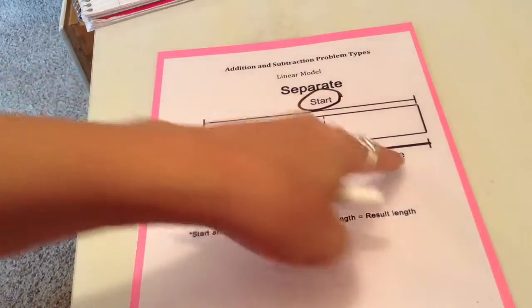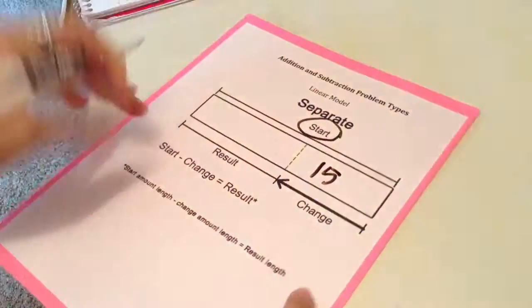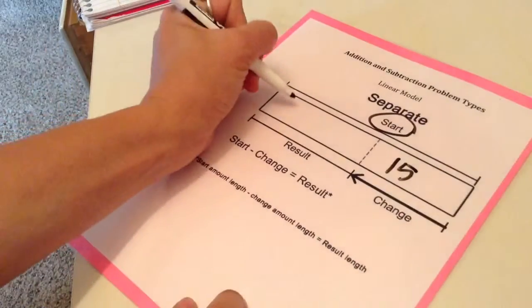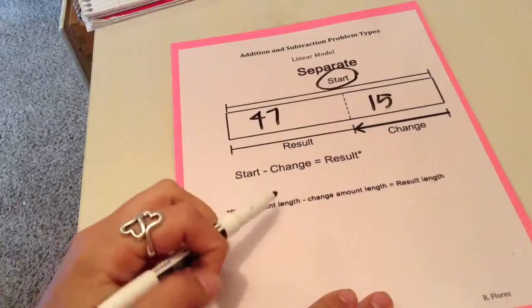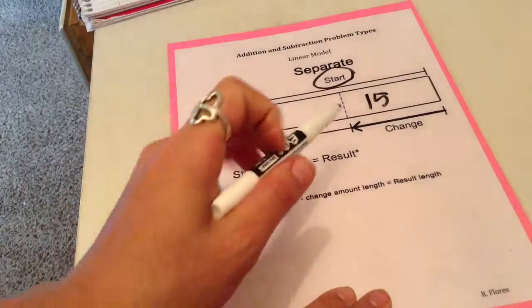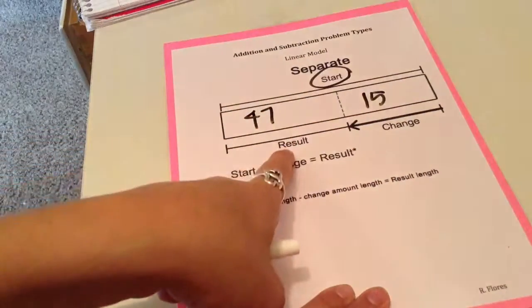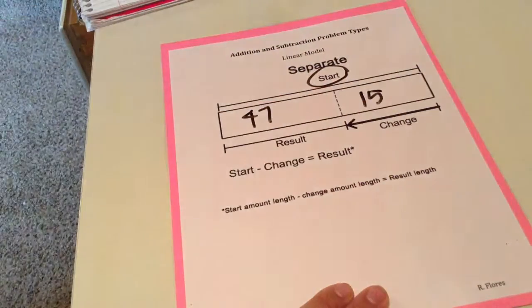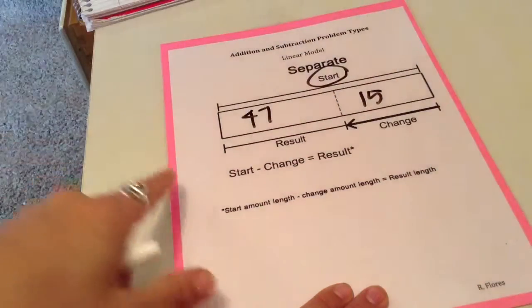We know that she gave away 15. That is our change. And as a result, she has 47. Normally, when working a separate problem, you would use this equation: start minus change gets you to your result. But because we already have our change and our result, and we want to find our start, we can actually add these two numbers together to figure out how many plants Samantha started with in her greenhouse.